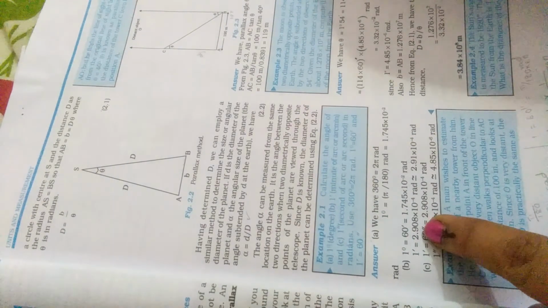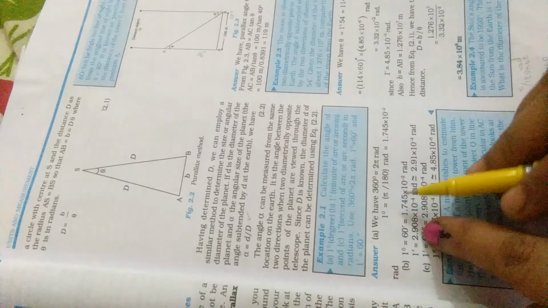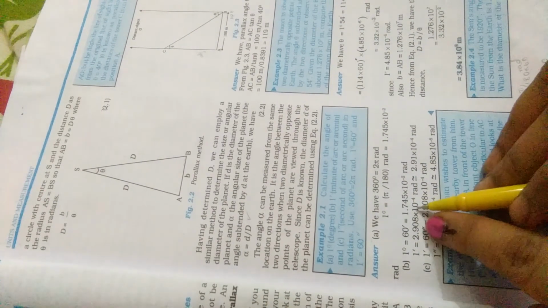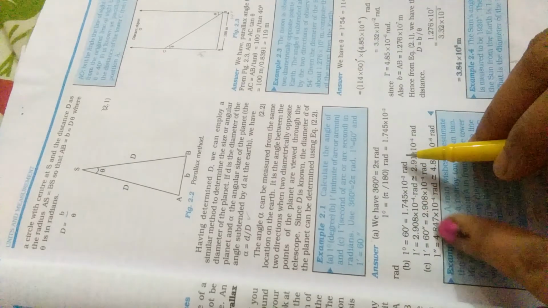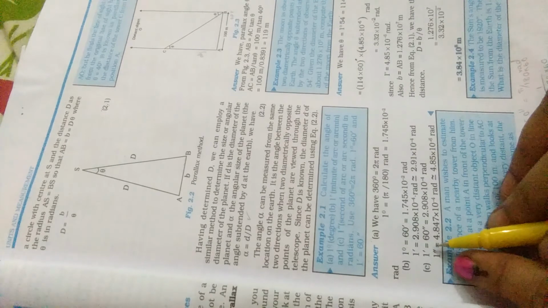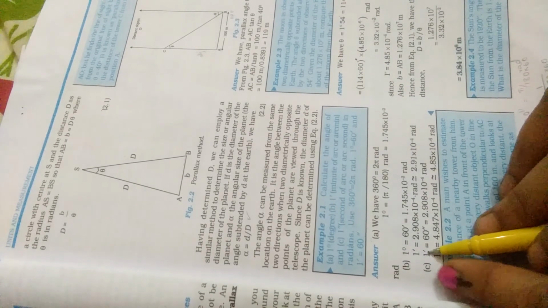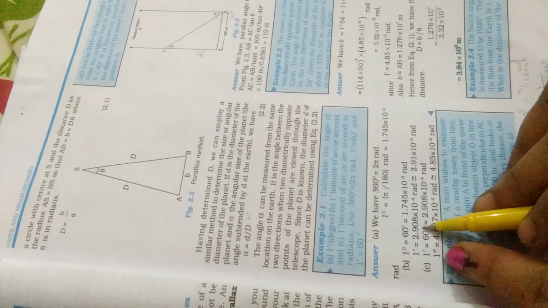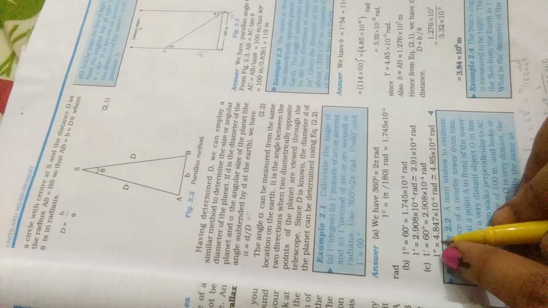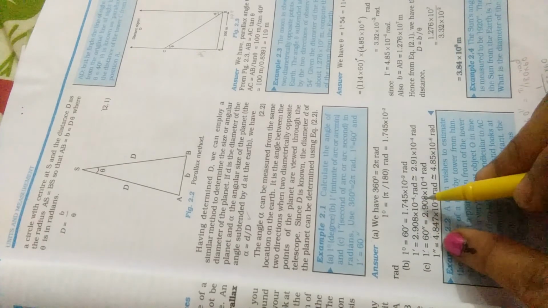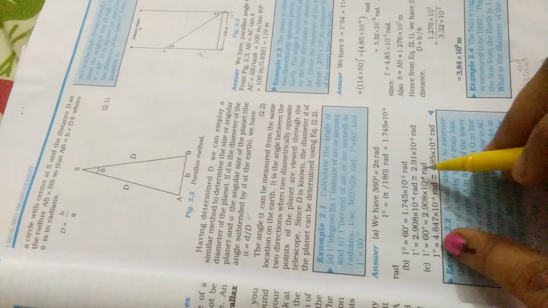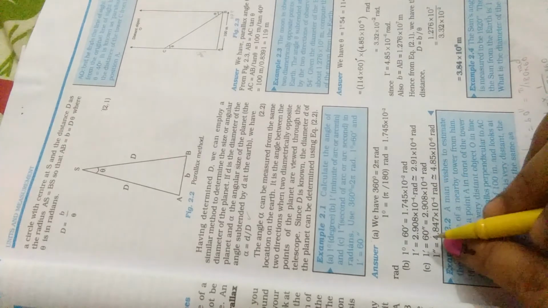This is the value for the 1 minute. 2.908 into 10 raised to minus 4, means we are shifting the point here also, and for the second also. So 1 minute is equal to 60 seconds. So 1 second is equal to, here is the value for 1 minute, 2.908 into 10 raised to minus 4 radian. So we have to divide by 60.